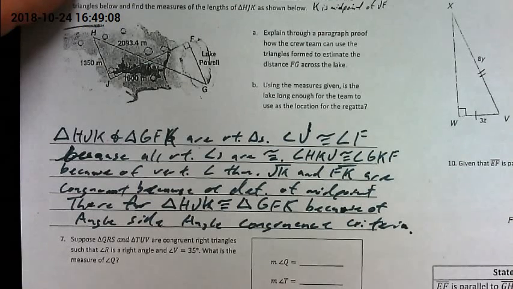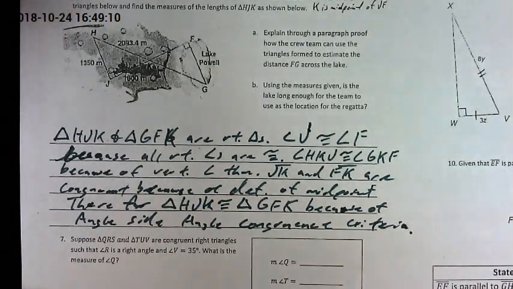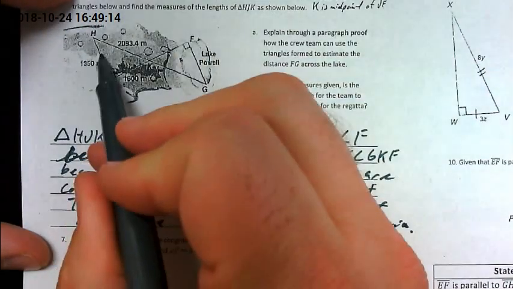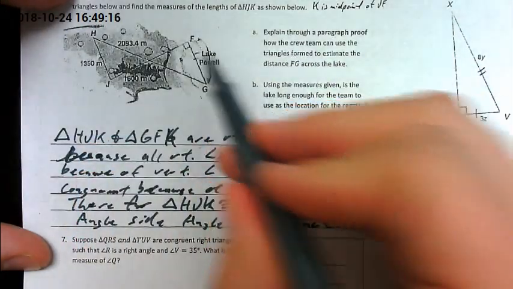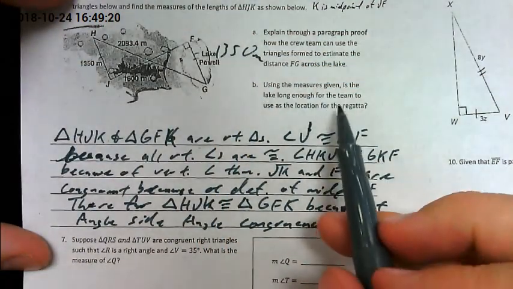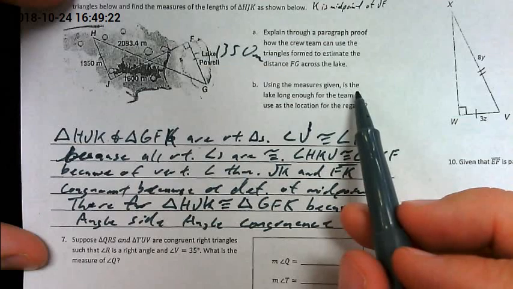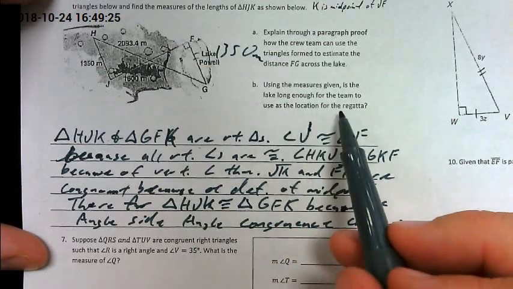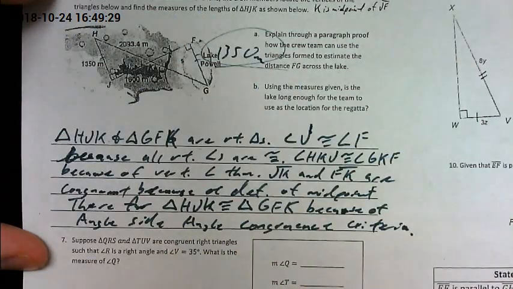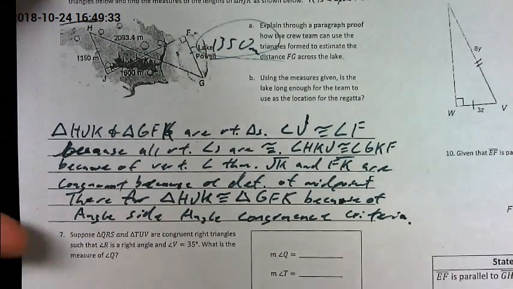Now that we've said that they are actually congruent, we can say that this side would also be the same as this piece. So to answer the second question, is the lake long enough for the team to use as the regatta? Well, we needed it to be 1,500 meters. It's less than 1,500 meters, so no. It's not long enough.